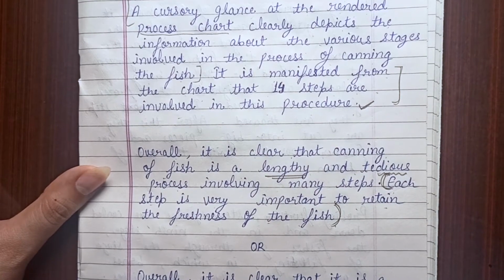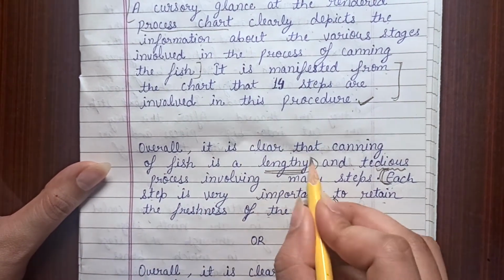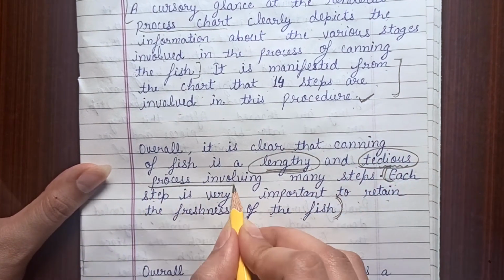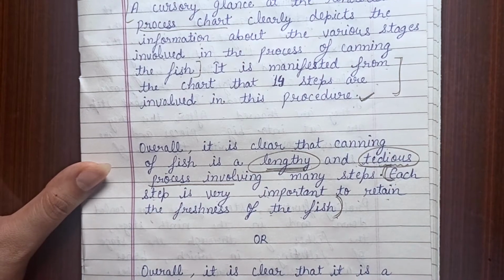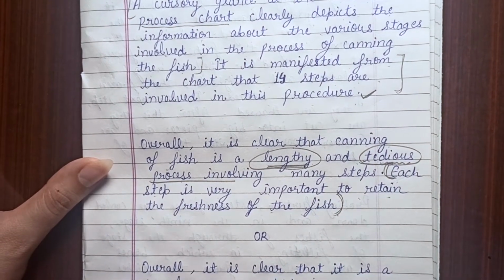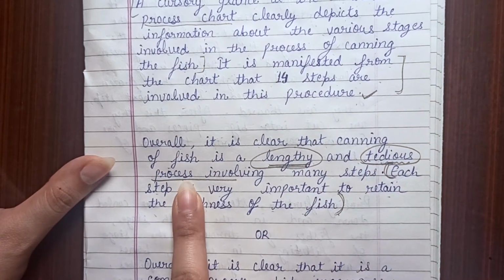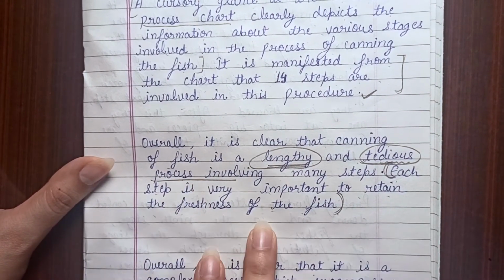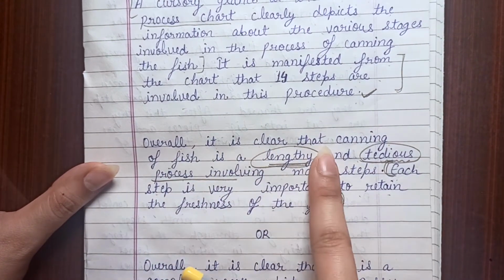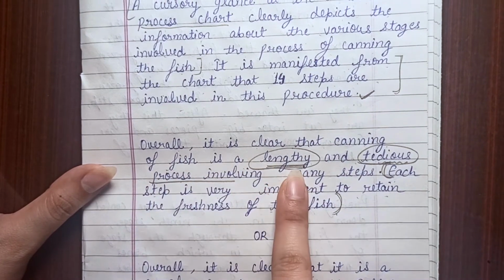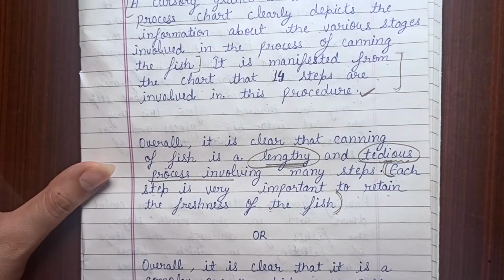You need to analyze what is happening and what I can write. You can write these words, lengthy and tedious process, in every overall that you write for the process chart, but the process must consist of 10 to 15 or 20 steps. Then only you can use these words. If the process consists of only 5 to 6 steps, then you will write, overall it is clear that canning of fish is a very simple and relaxing process. You can write these words, right?